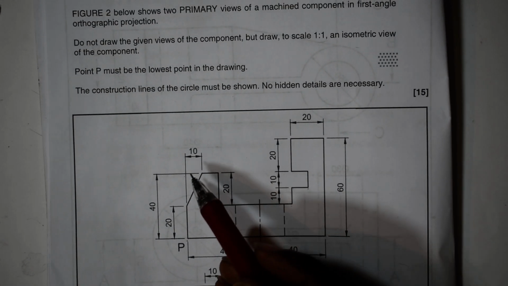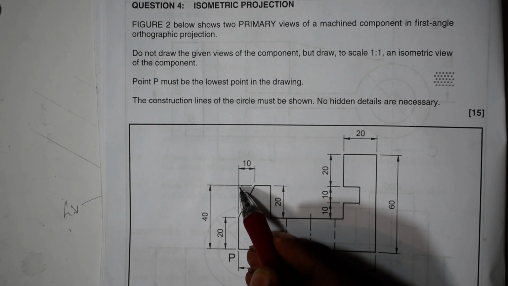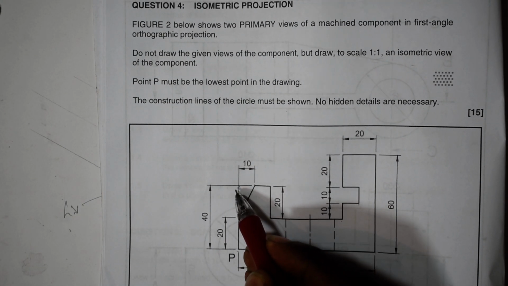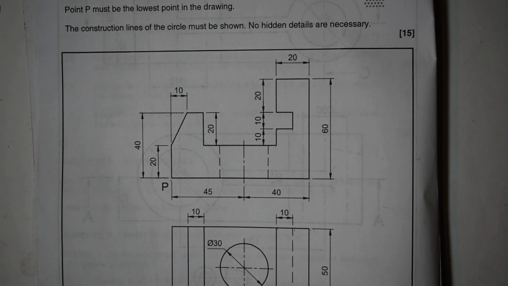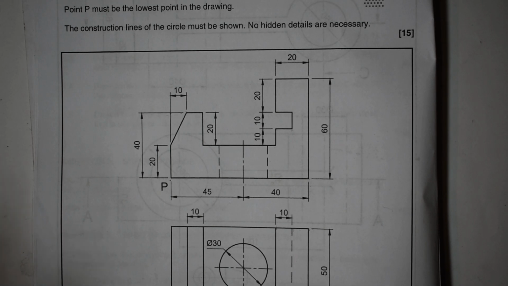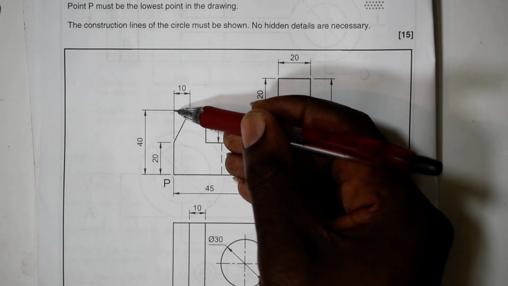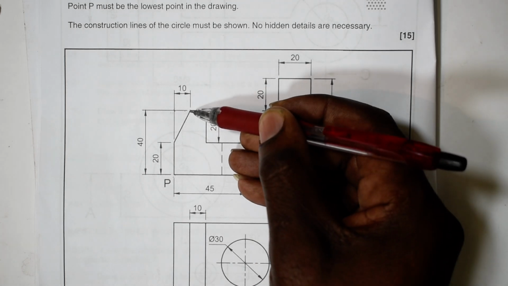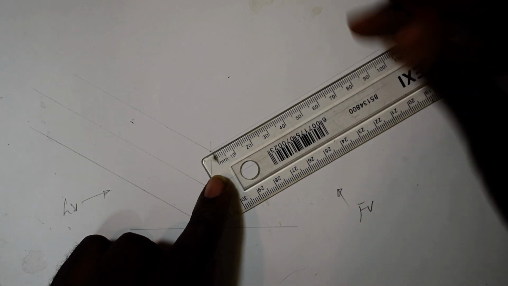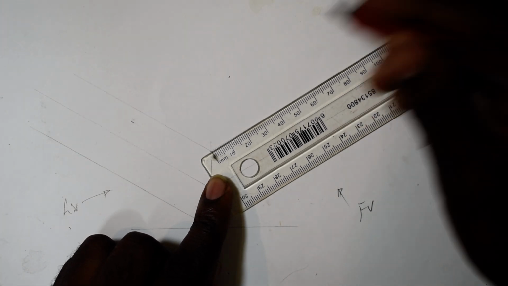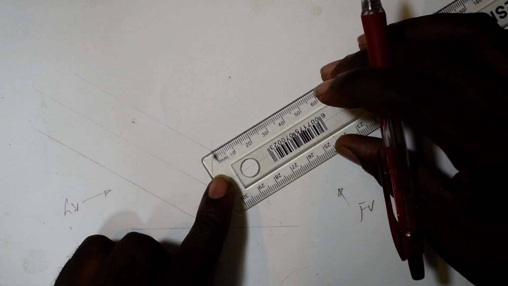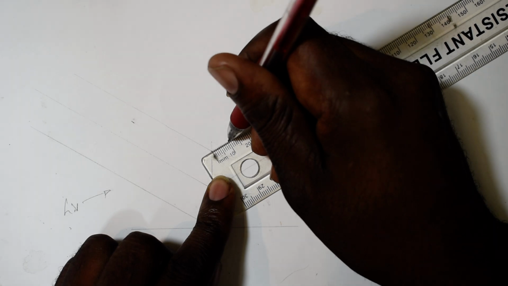From there, where my 40 ends, I'm told a dimension of 10 millimeters. This is simple, straightforward. Let's go together. You understand? From here till there is 40, from where 40 is coming, this side is 10 millimeter. So I can cut the 10 millimeter, and I won't be drawing it. Just give a mark there.